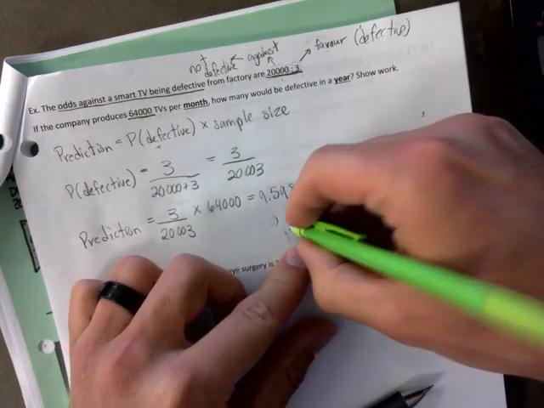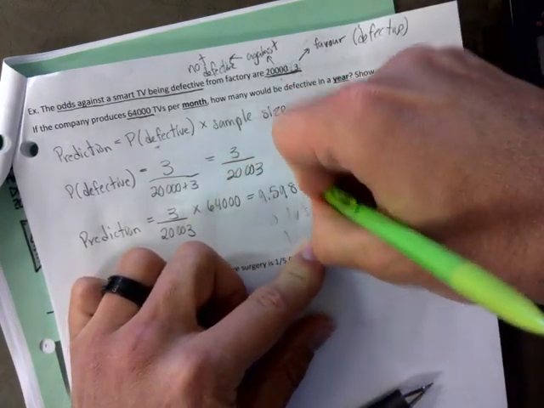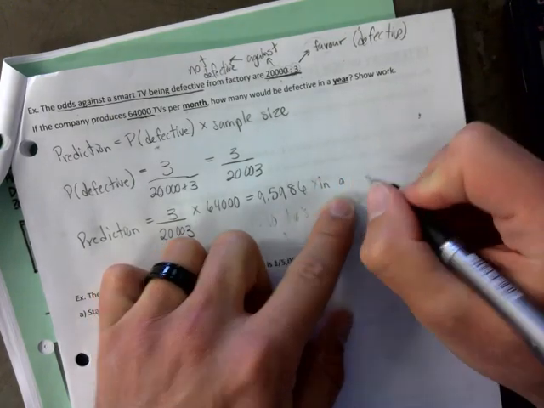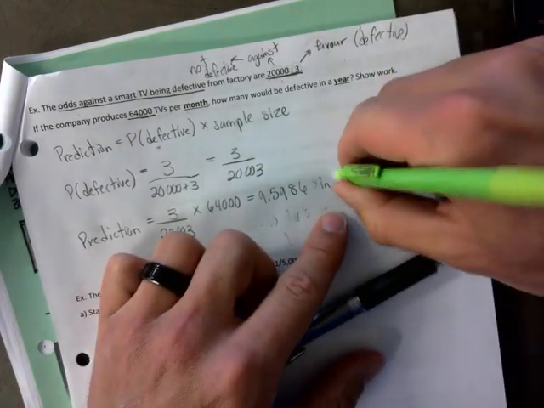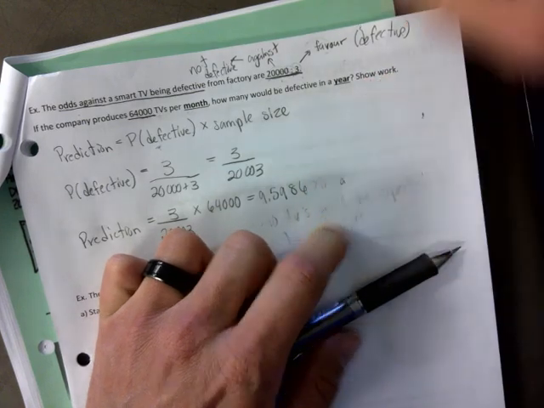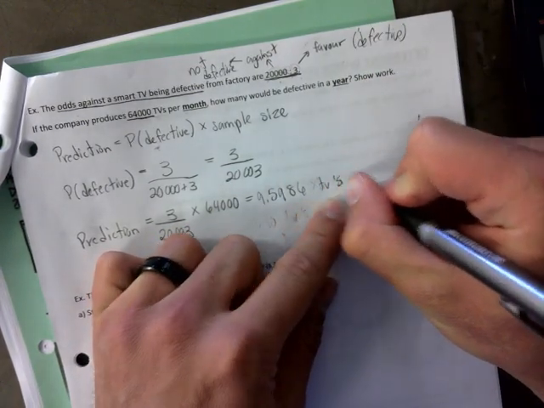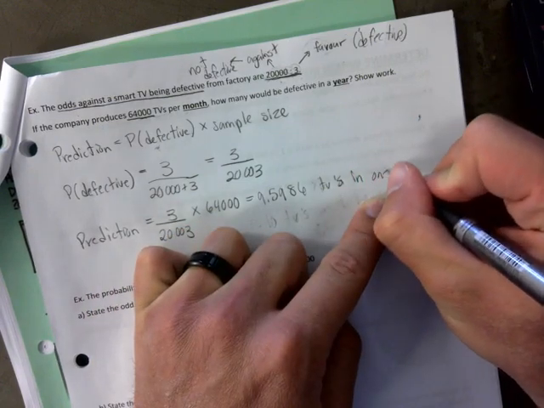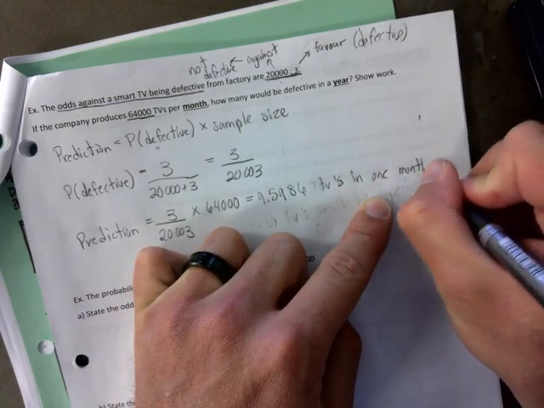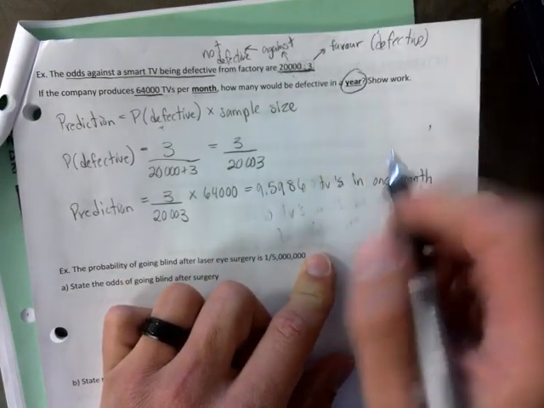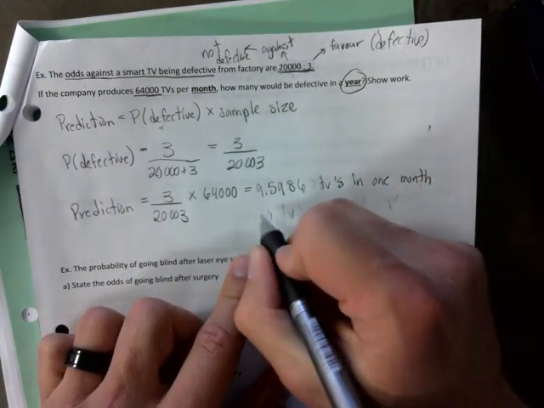So this was the number of TVs defective in one month, about 9.6, but we want the year. There are 12 months in a year.